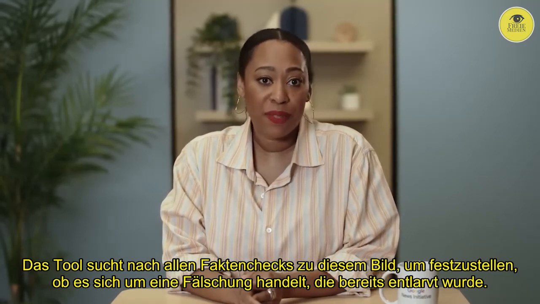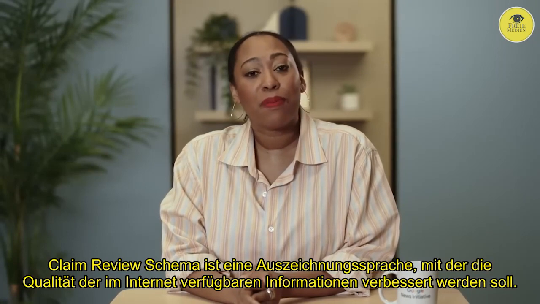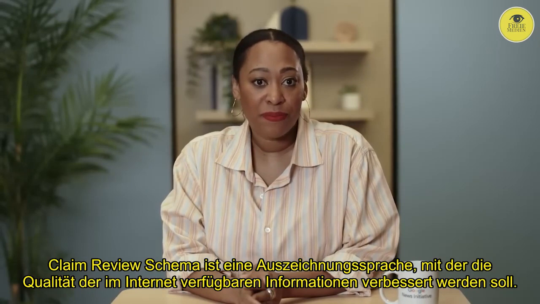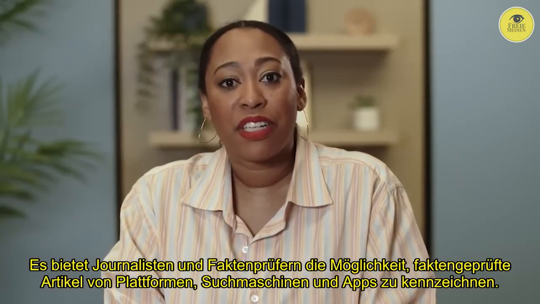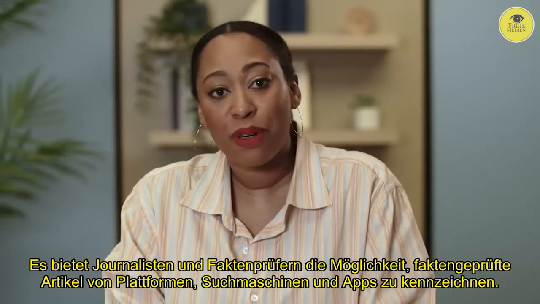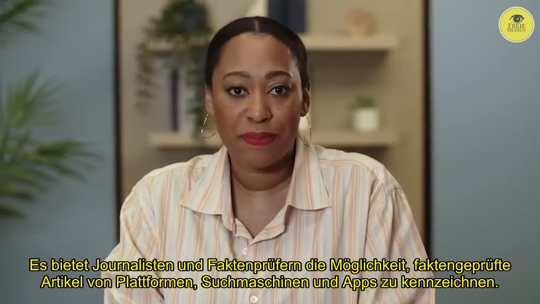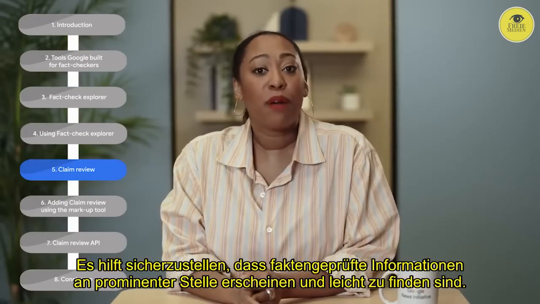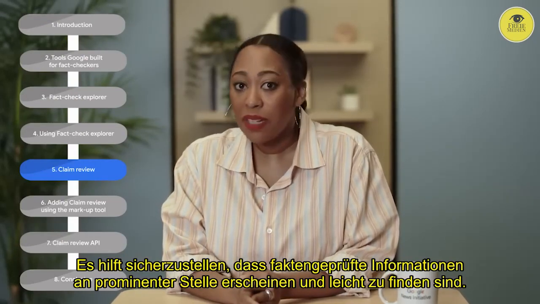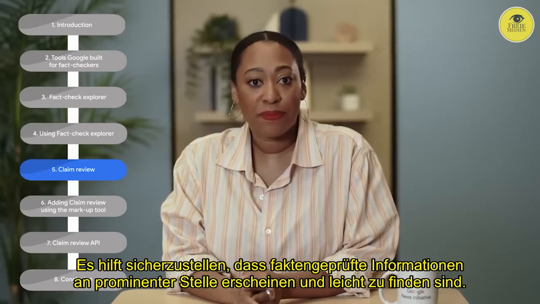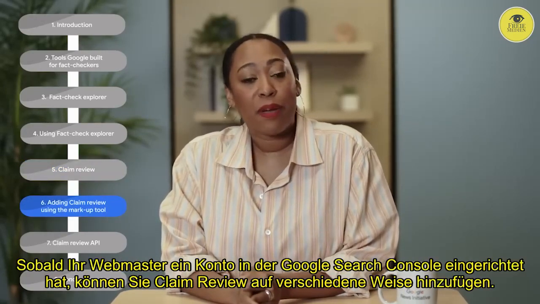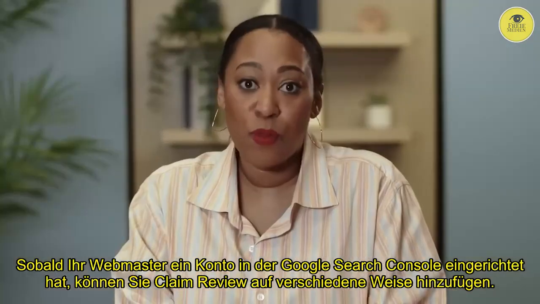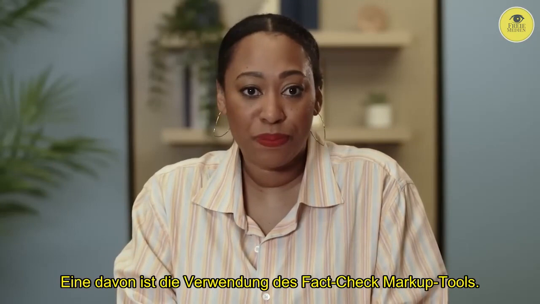Claim review schema is a markup language that aims to improve the quality of information available on the internet. It provides a way for journalists and fact checkers to flag fact-checked articles from platforms, search engines, and apps. Claim review is an important tool in the fight against mis and disinformation. It helps ensure that fact-checked information is prominently featured and easy to find. Once your webmaster has set up an account in Google Search Console, you can add claim review in a variety of ways. One is using the Fact Check Markup tool.